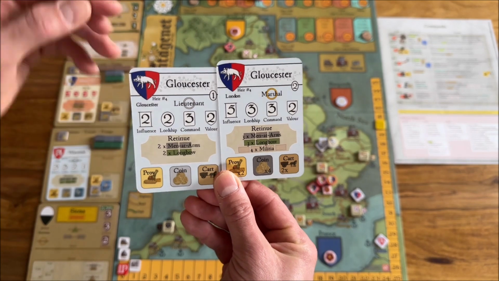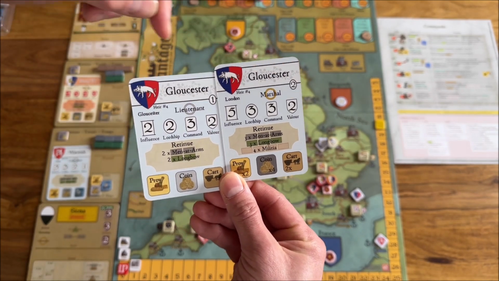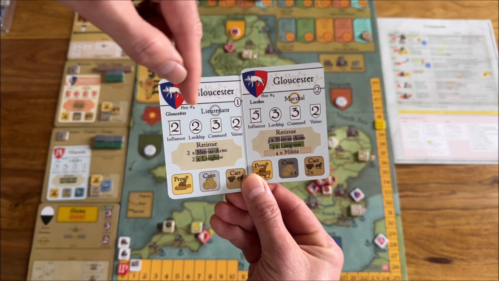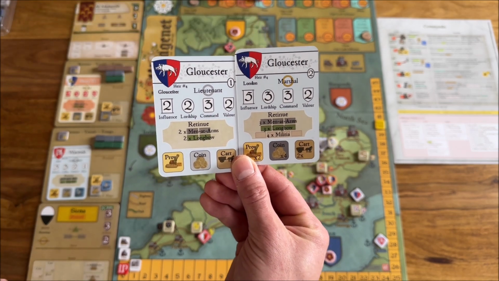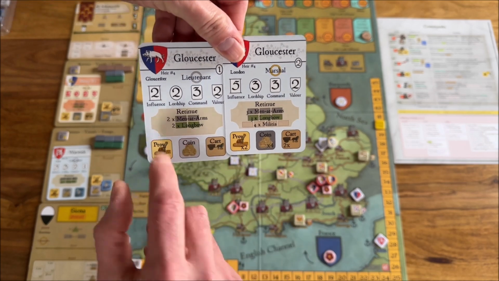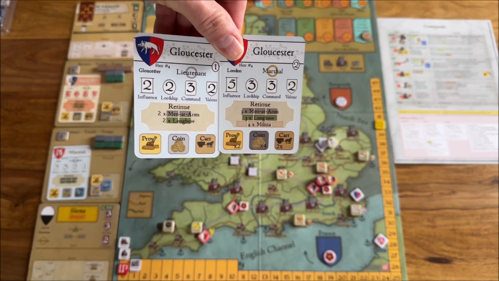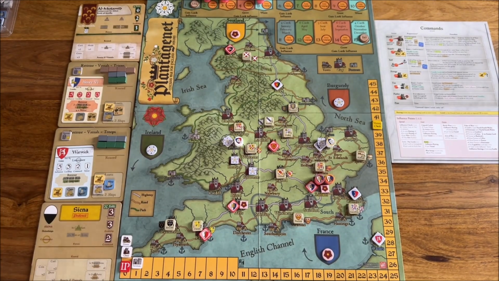Gloucester is a good example. You have version 1 and version 2. In version 1, these are his parameters. In version 2, they are much better, especially in the influence area. Also, there is a slightly different composition of the forces and also of the assets, the starting assets. So that's really the main reason why you have lord cards and not lord mats.